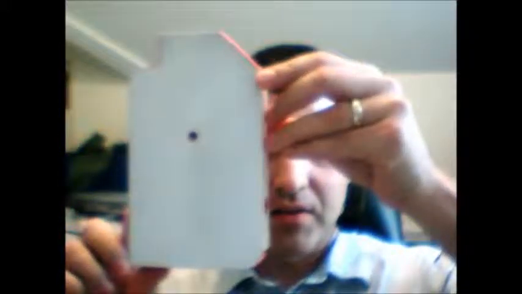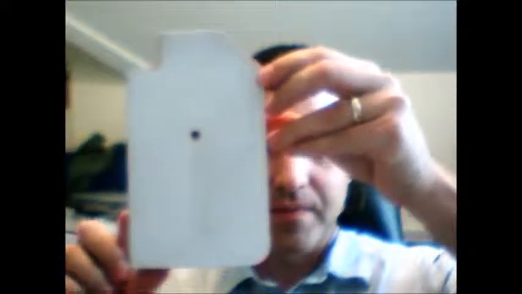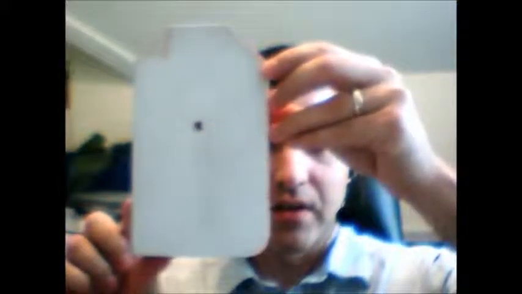Sometimes it's arbitrary. So in this case, we're just going to call this view right here, as you're looking straight on into it, the front view. Okay. So I want you to take a moment and pause the video and draw this freehand sketch shape on your piece of paper.